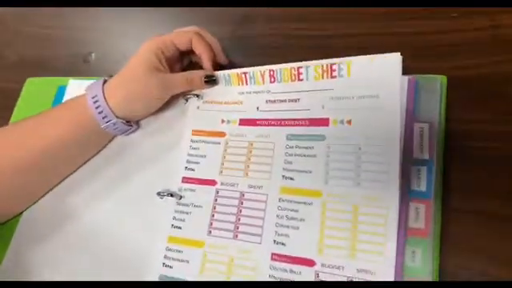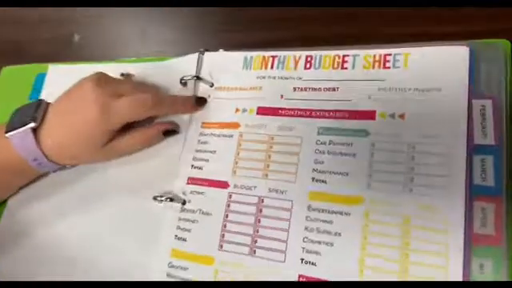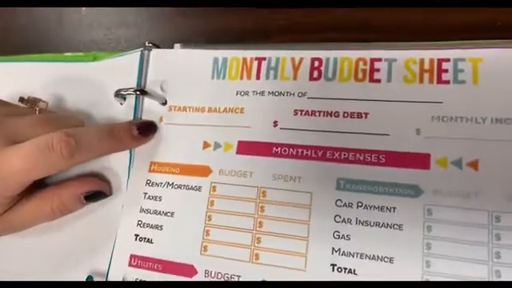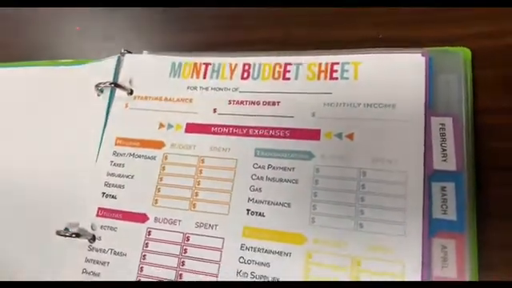All right, everyone. So here we have our monthly budget sheet. Say it's the month of November, so we put November starting balance. That's what you have either on hand and in your bank account. And starting debt, so that's anything that you owe. It could be for credit cards or any outstanding debt that you might have for cable or hydro or anything. So we put that there.